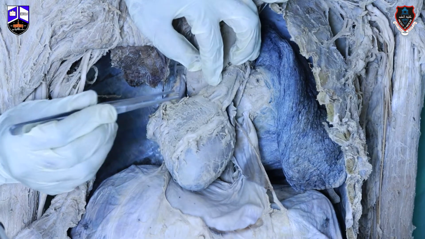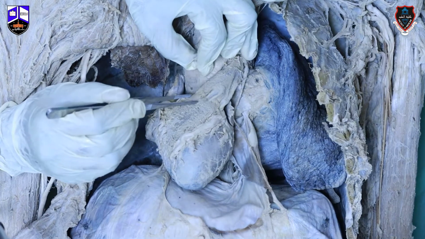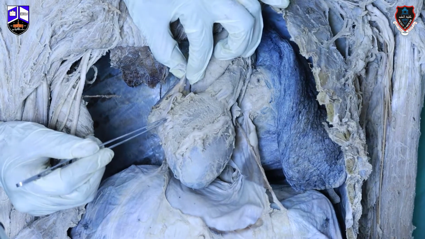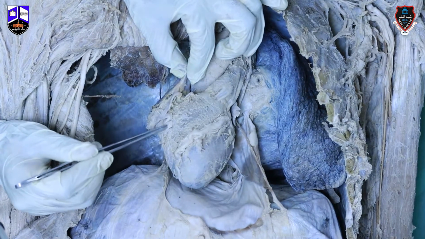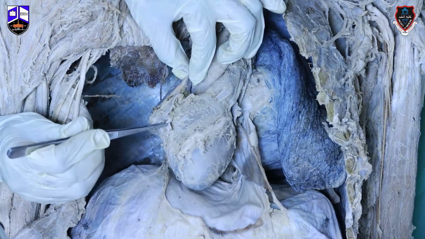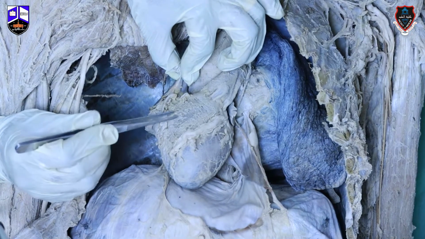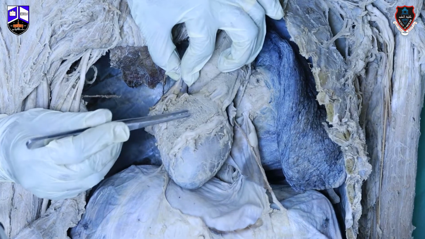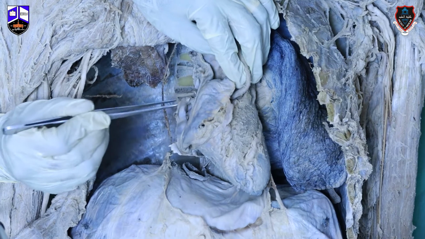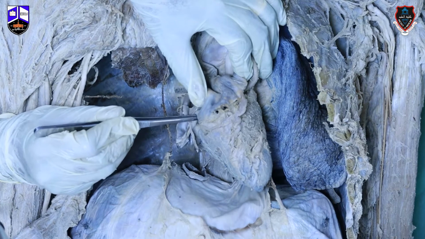Along its way, it gives off a branch to the infundibulum of the pulmonary trunk. Also, it gives a marginal artery. The marginal artery supplies mainly the right ventricle and runs towards the apex of the heart. This is the marginal artery. The right coronary artery also gives 2 to 3 branches called anterior ventricular arteries to the right ventricle. It also gives atrial arteries to the atrium, supplying also the SA node, which is at the inferior part of the right atrium.